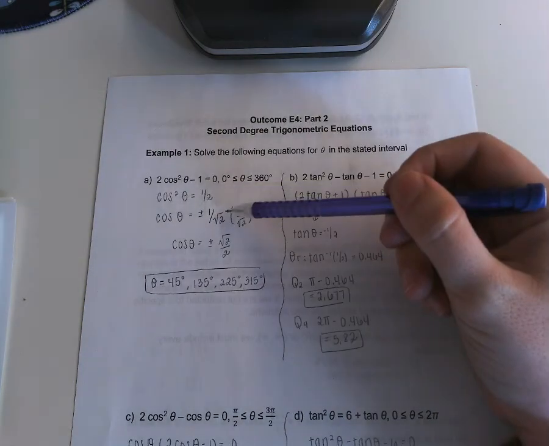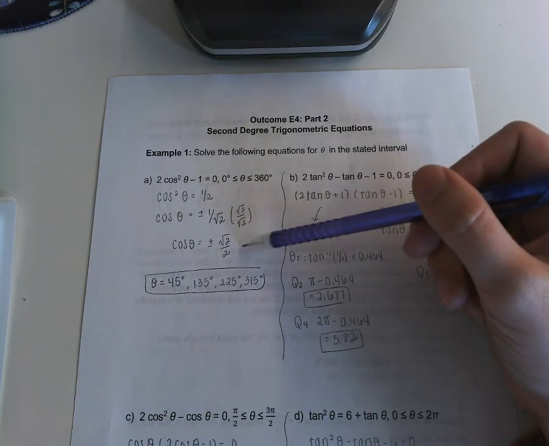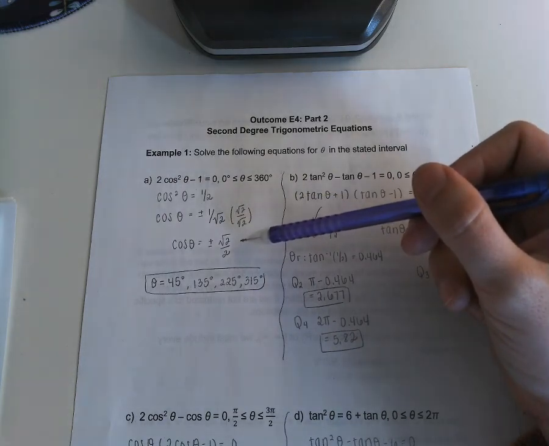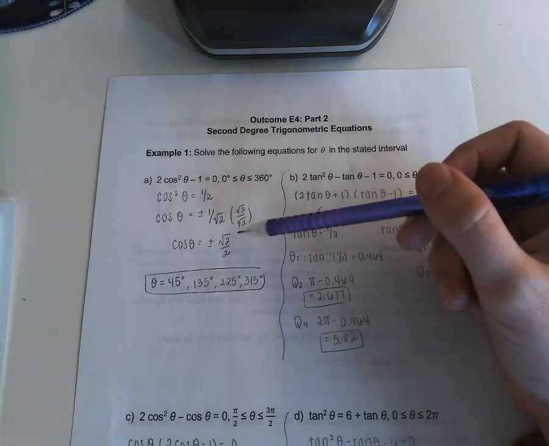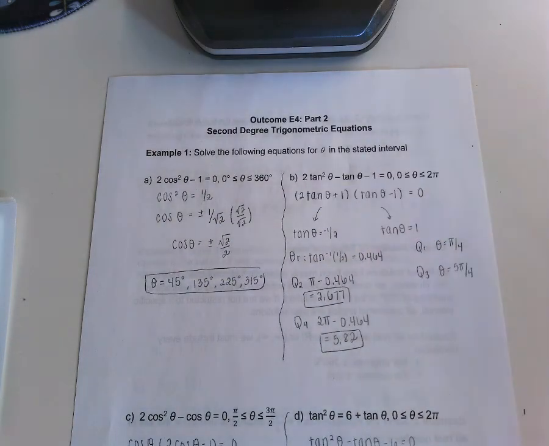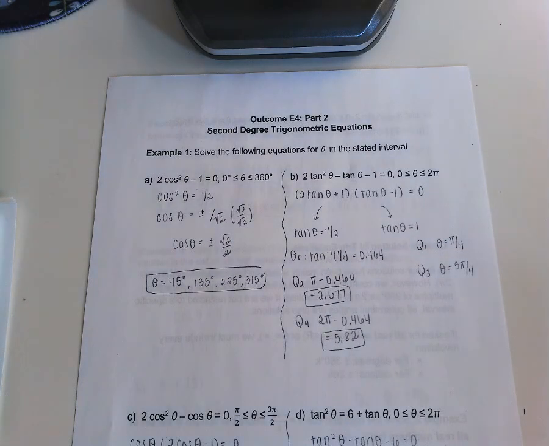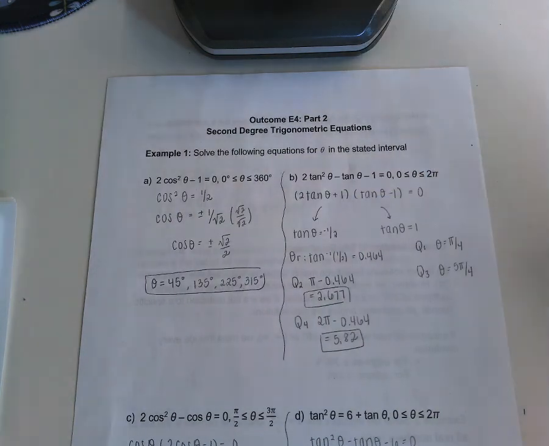Now, in order to find this value on our unit circle, we have to rationalize the denominator, and you can see here that this gives us a result, cosine theta equals plus or minus root 2 over 2, which we know is at 45 degrees, 135, 225, and 315. And that's because this is plus or minus. So there's an answer in all 4 quadrants.